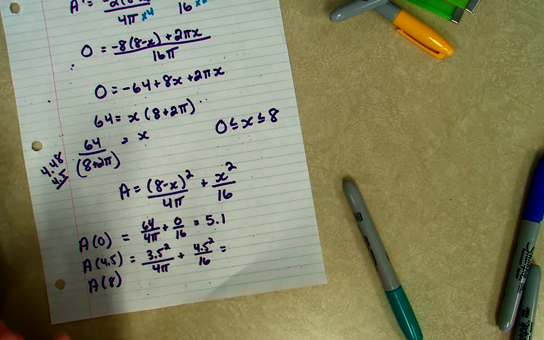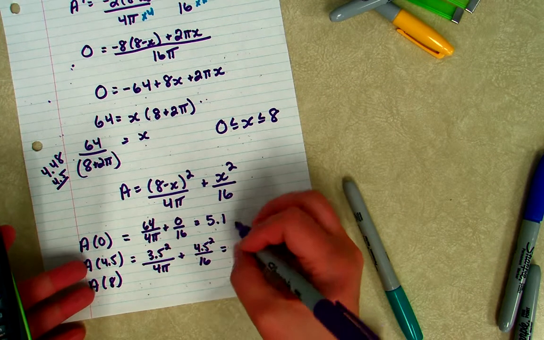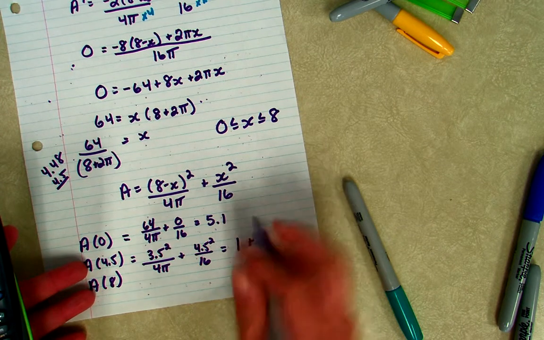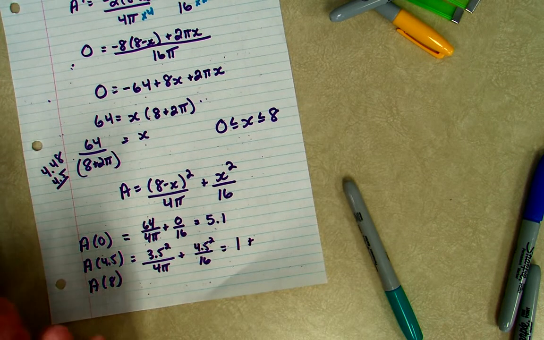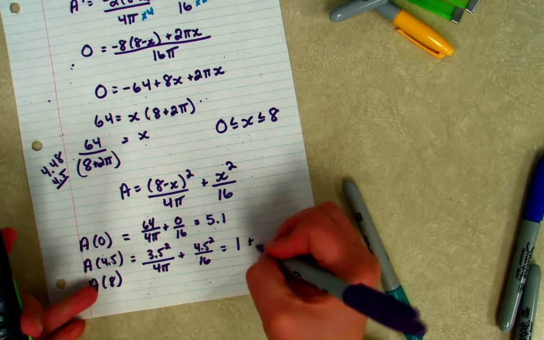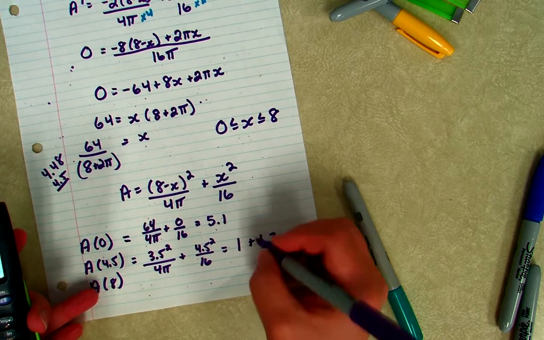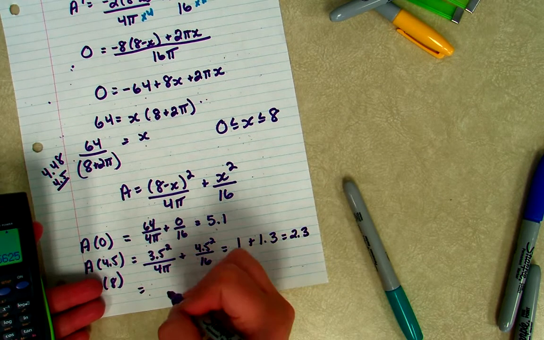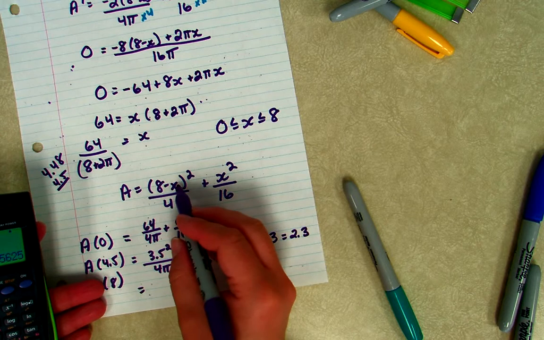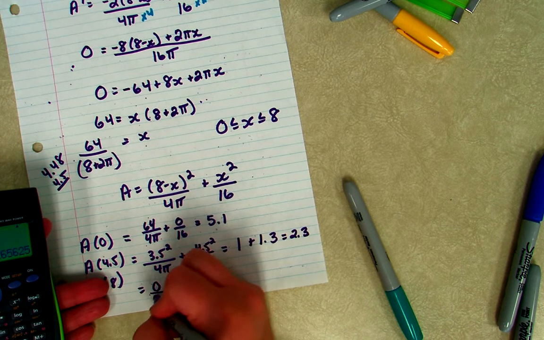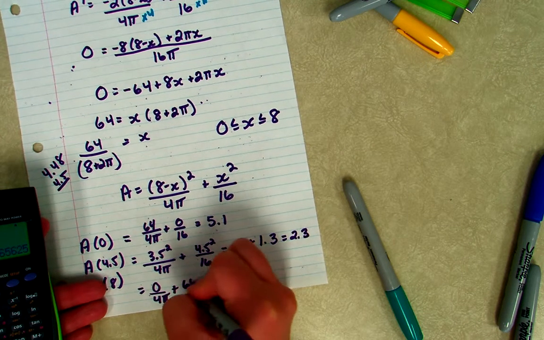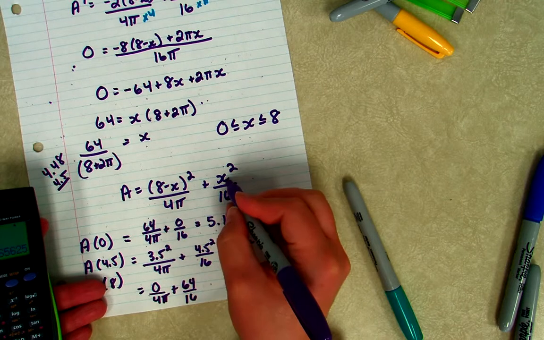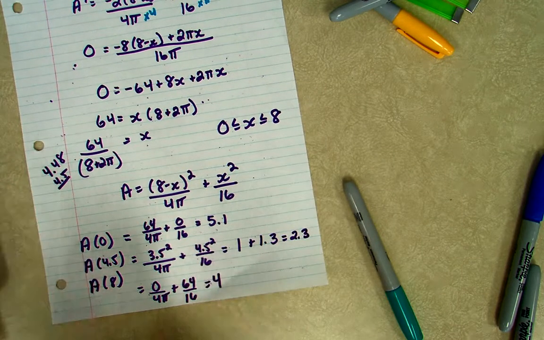So 3.5 squared divided by bracket 4 times 3.14 equals, so the first part is like 0.97 or 1. 4.5 squared divided by 16 is 1.3, so that equals 2.3 for an area. And then A of 8, 8 minus 8 is 0, so I'm going to get 0 over 4 pi plus 64 over 16, 8 squared, which is going to give me 4.